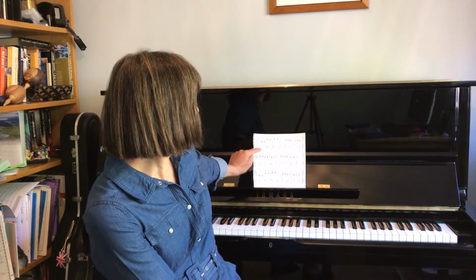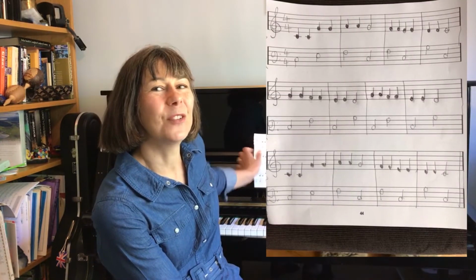So we talked about what we were doing when we added these notes in the left hand of Twinkle Twinkle Little Star. And if you remember, I told you that I chose some notes hinting at the chord that was most suitable at that point. So we're going to spend a bit of time now talking about chords, what they are and how we add them into pieces of music.